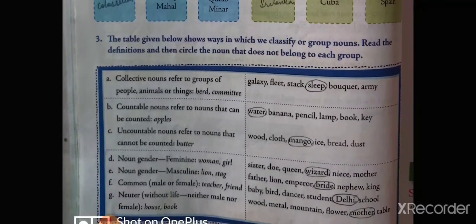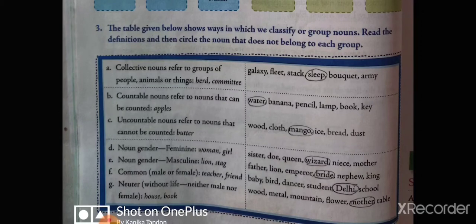Coming on to the third one, the table given below shows ways in which we can classify or group nouns. Read the definition and then circle the noun that does not belong to each group. So we have to circle the odd one out. First is collective noun, which refers to a group of people, animals or things, like herd or community. So galaxy, fleet, stack, bouquet and army all represent collective nouns, but sleep does not come under collective noun. Next is countable noun, which refers to a noun that can be counted, like apples. So banana, pencil, lamp, book and key can all be counted but water cannot. Next is uncountable noun, which refers to a noun that cannot be counted, like butter. Next is wood, cloth, mango, ice, bread, dust. Out of these, mango is the thing that can be counted, while the rest cannot be counted.